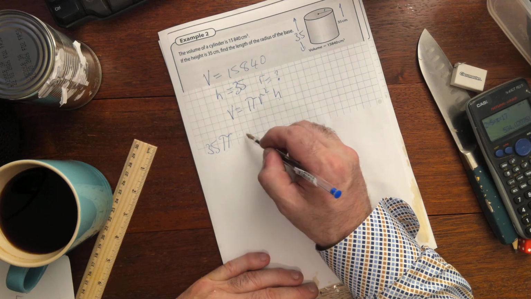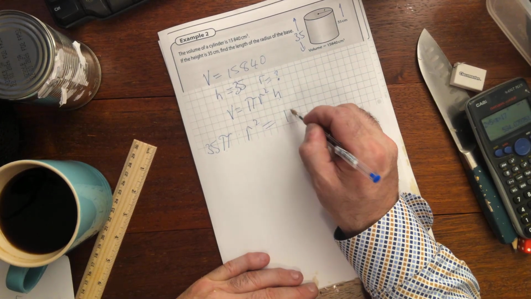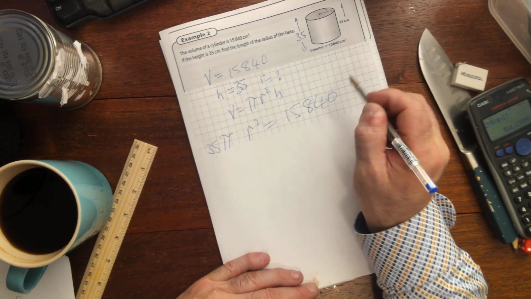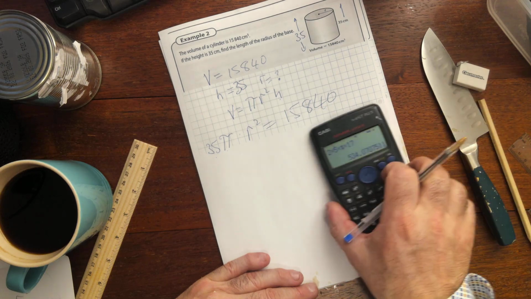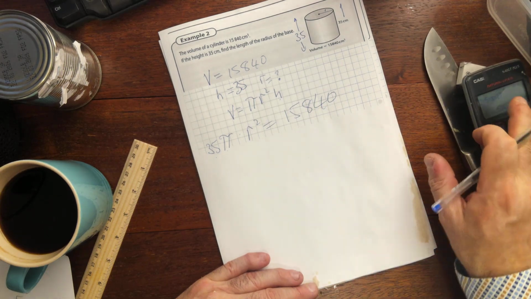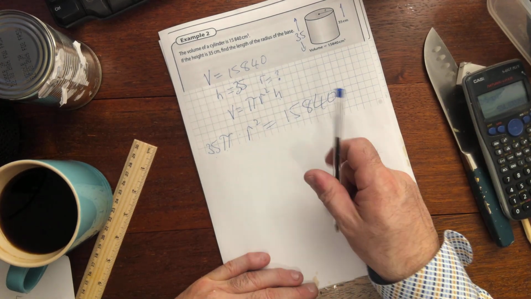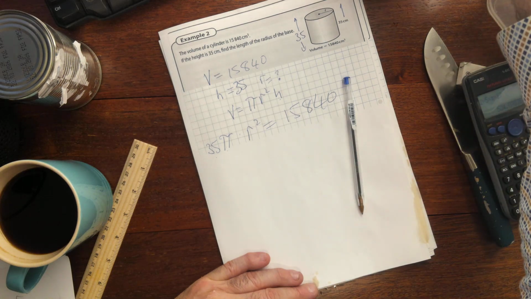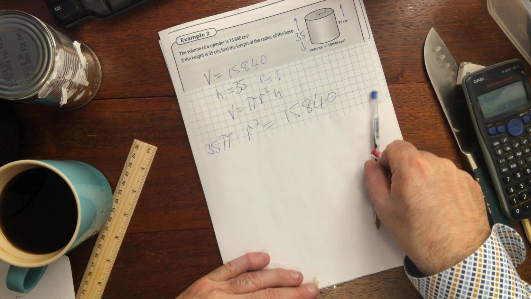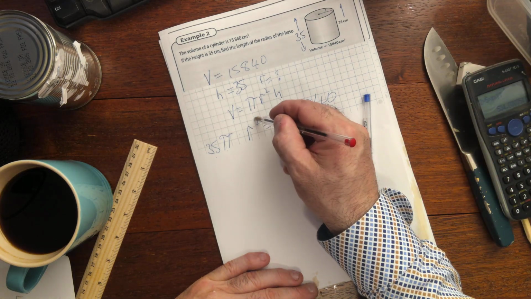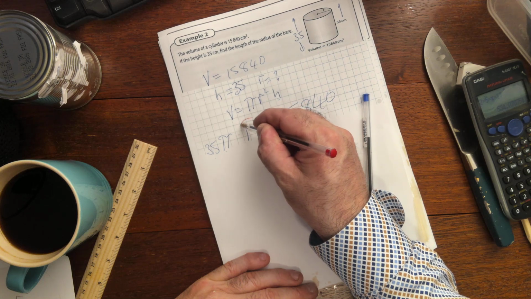So 35 pi R squared equals 15840. Before I go near that, we're doing what's called in your book make the subject of the formula. So we're trying to make R the subject of the formula.